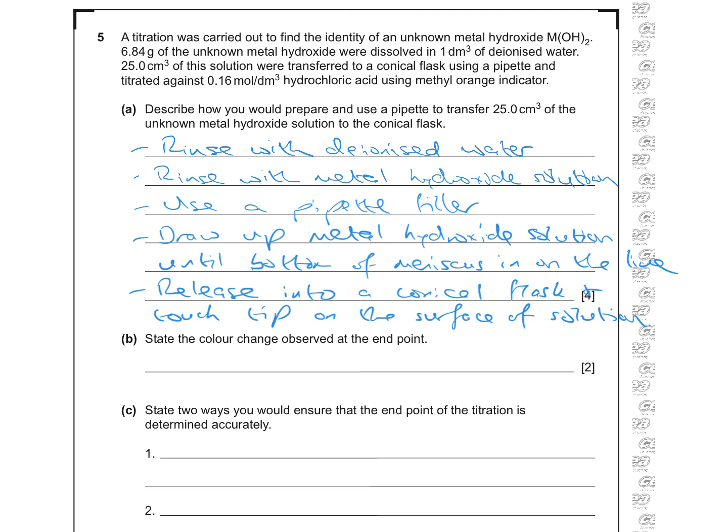Part B then, state the colour change. Okay, so I'm going to have to read through what exactly is happening here. So titration is carried out. We're trying to find MOH2. The metal hydroxide was dissolved, and then 25 was transferred to a conical flask. So if I just sketch that over here, this is the metal hydroxide solution.